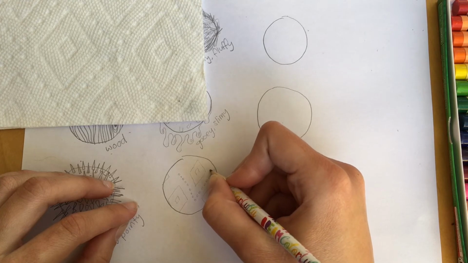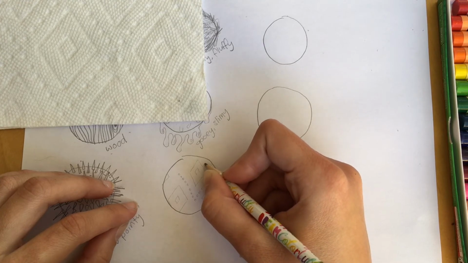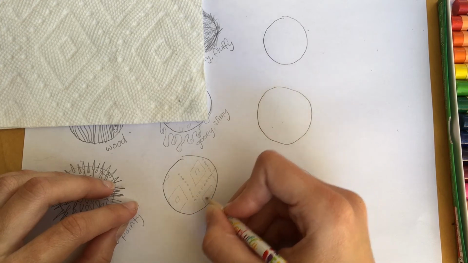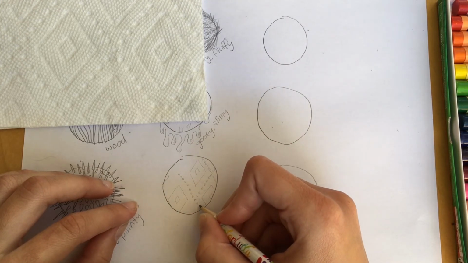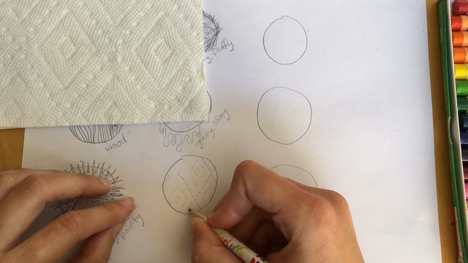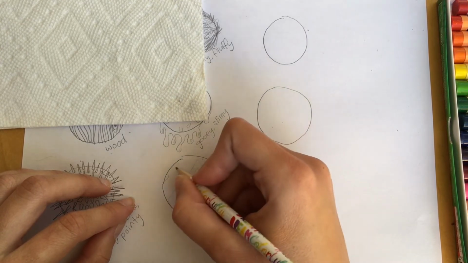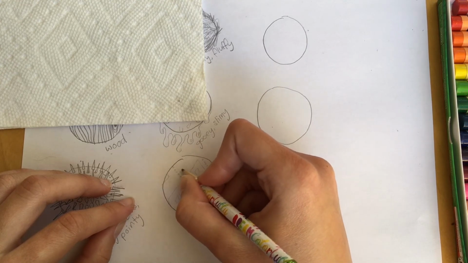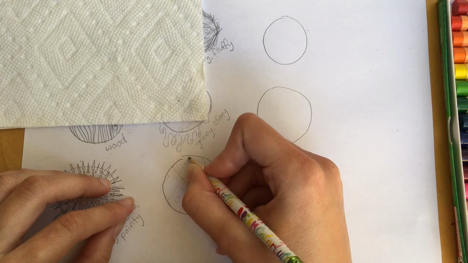And it keeps going. Goes up like that. Down like that. Already that starts to look like a paper towel to me. Starts looking like I am creating the feeling of a paper towel, which I think is very exciting.